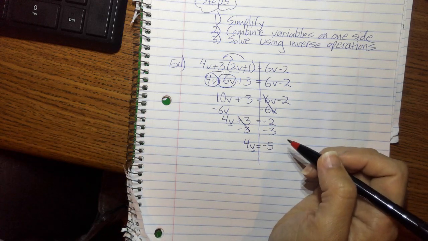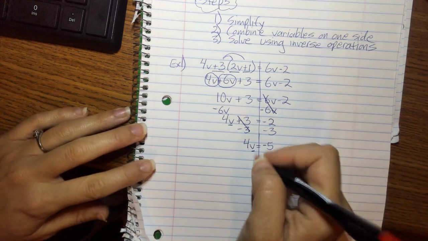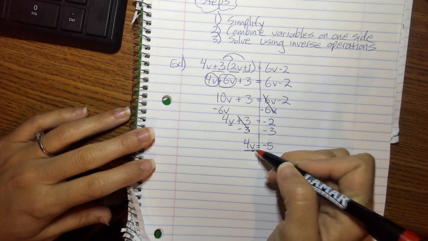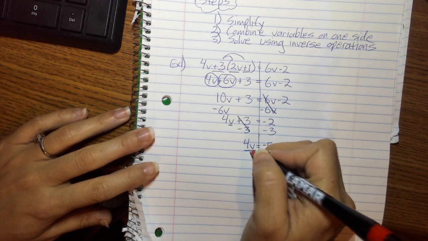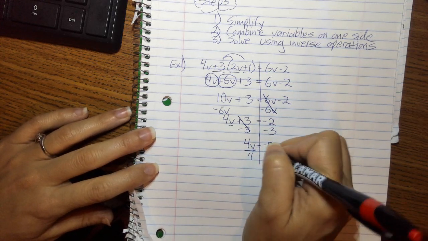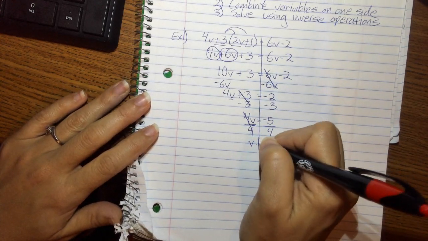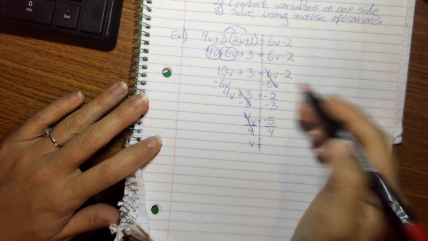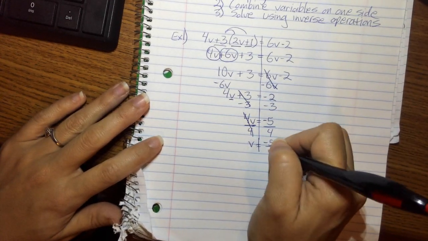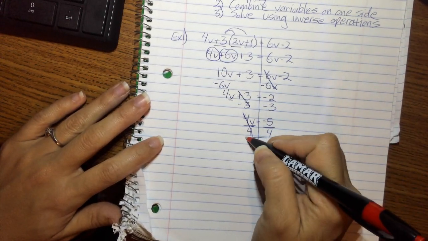So the way that I'm going to break that relationship is by the opposite of that, which is division. So the opposite of multiplication is division. I divide both sides by 4. Cancel that. V is left by itself. And then we have negative 5 over 4 here as our answer.